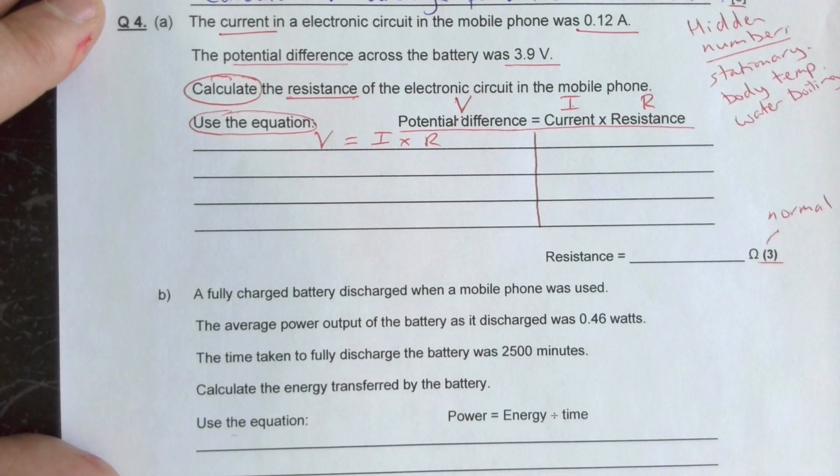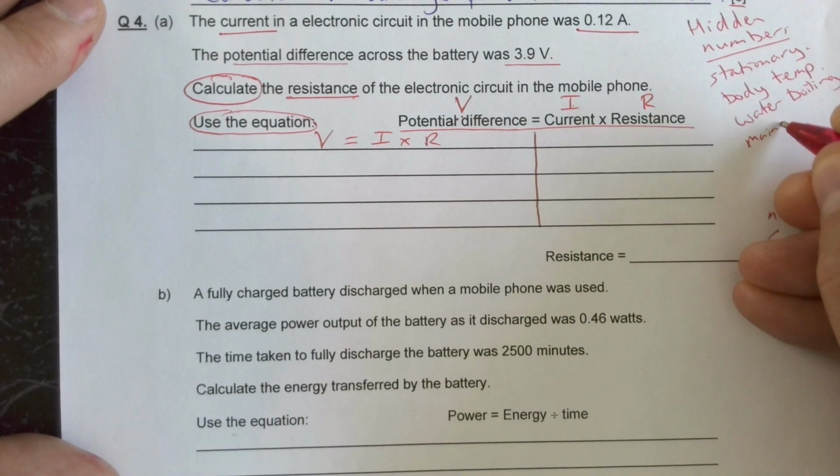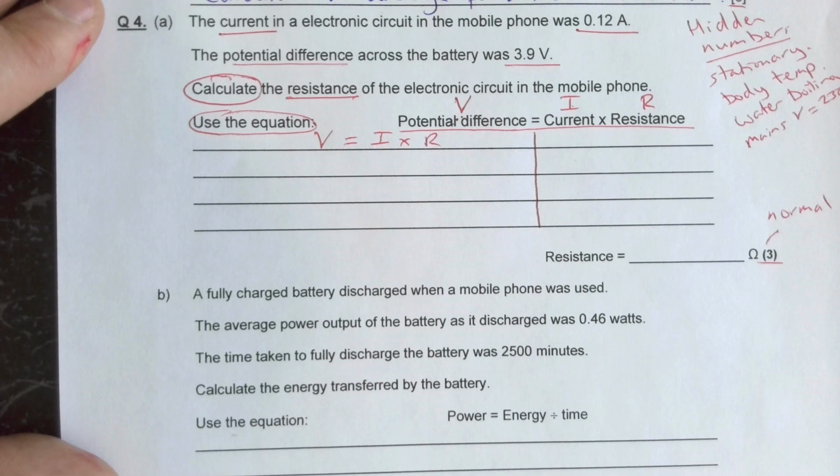Water freezing is 0 degrees Celsius. Just be careful of words that are sort of hidden there. There's another one actually: mains voltage is 230 volts always. So if they talk to you about mains electricity, you know it's always 230 volts.